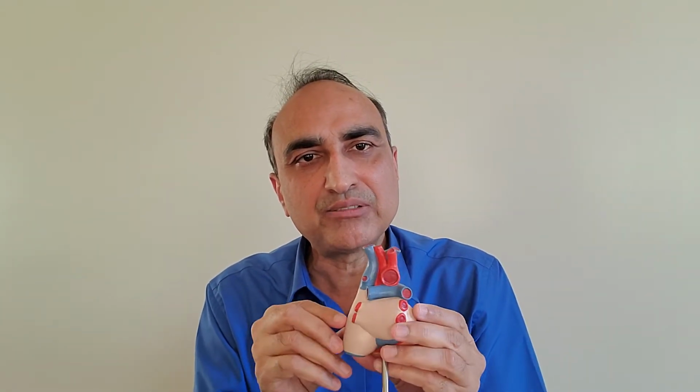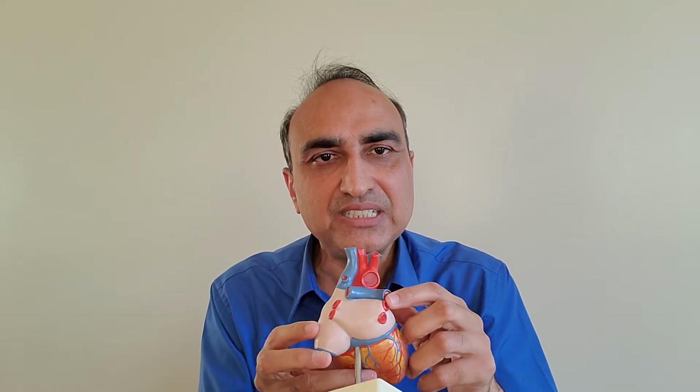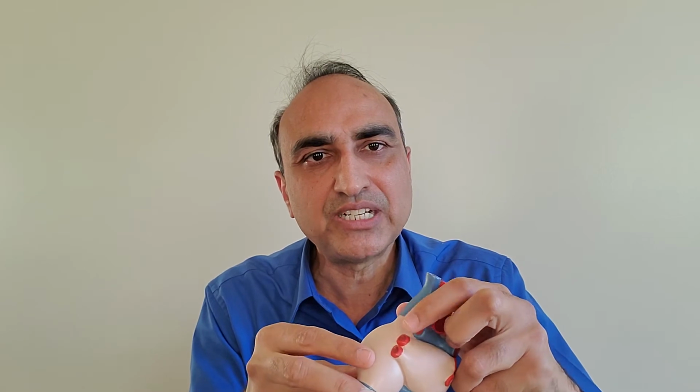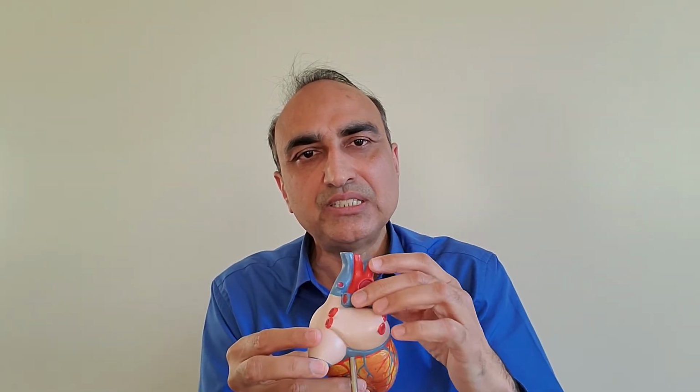And if you look at the left atrium from the back, you can see there are four pulmonary veins which take the blood from the lungs, purified blood. It comes to this chamber, and then it goes into the left ventricle.